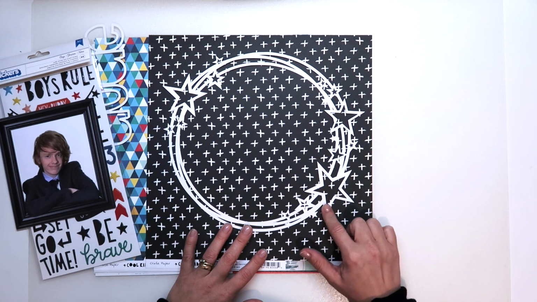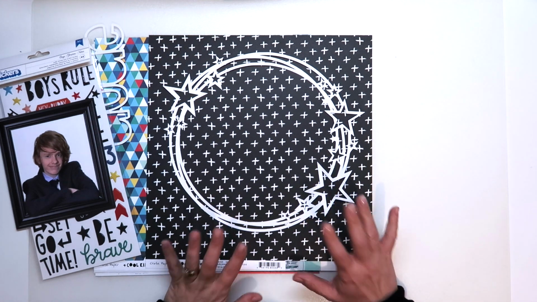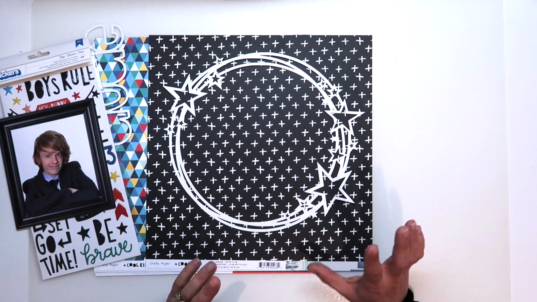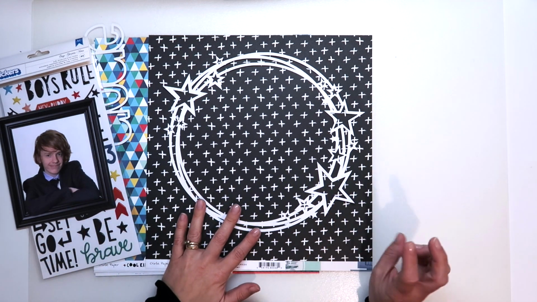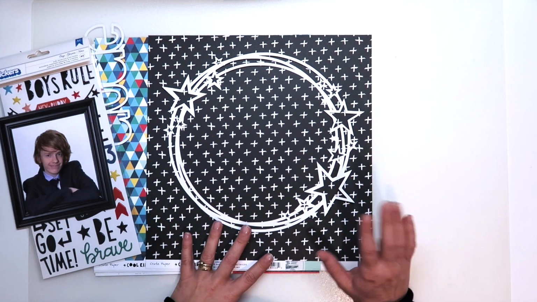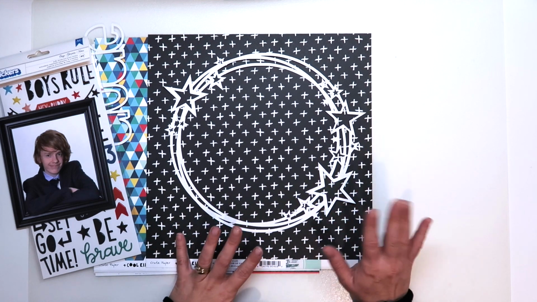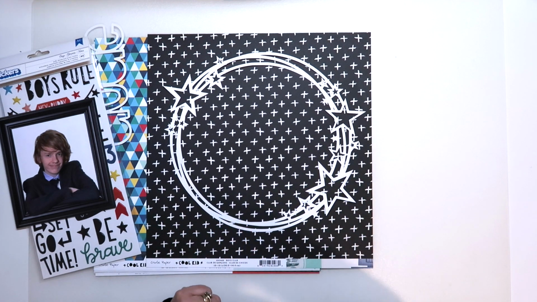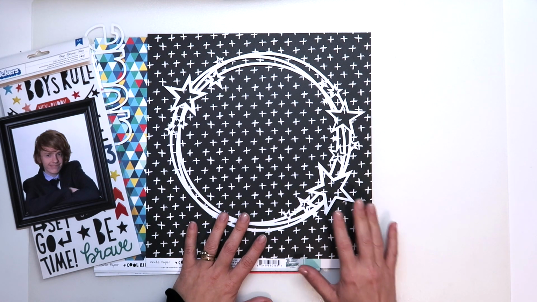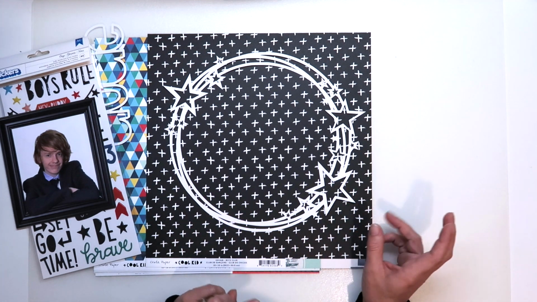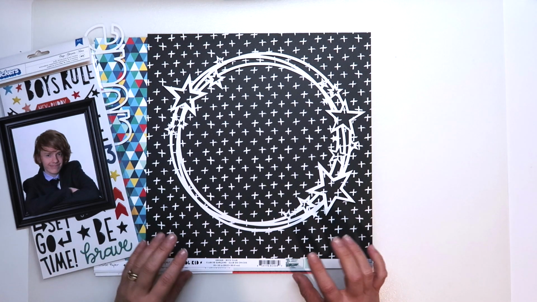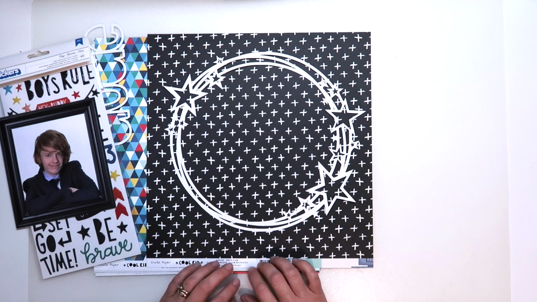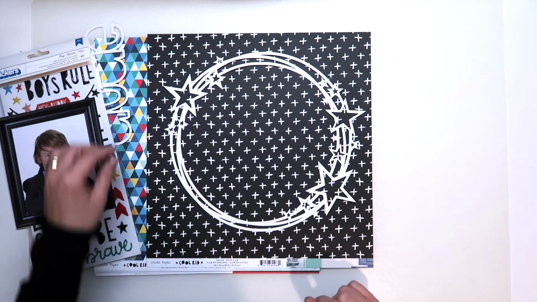So that's the one that I got started off on, because for a change I want to be able to scrap a picture of my boy. I do have 3 girls and 1 boy, but I do like to get boy layouts in there as much as I do girls. And sometimes I challenge myself on paper collections that are specifically for girls to get a boy layout out of them. But for this one I have decided to use primarily the Cool Kid.